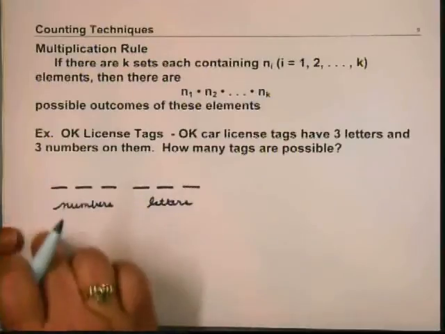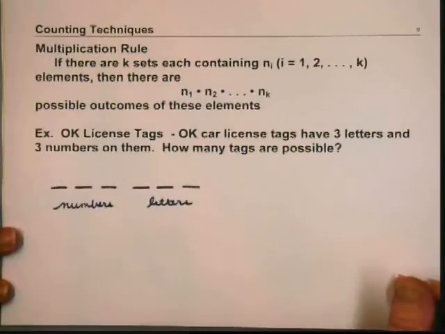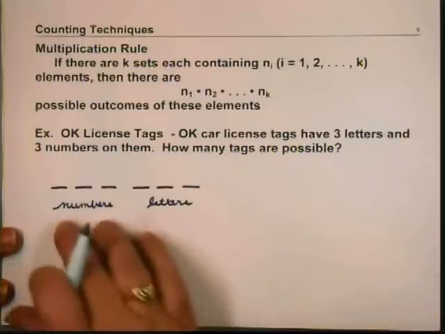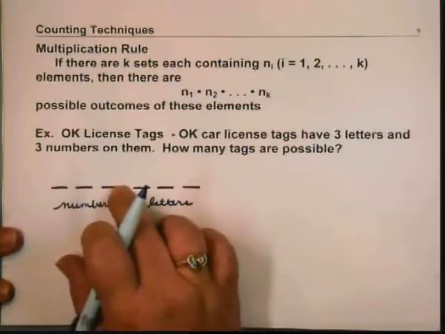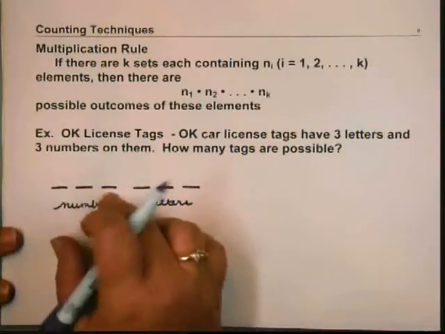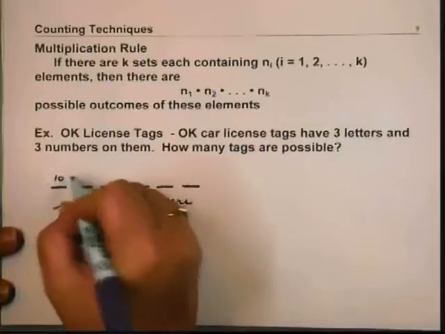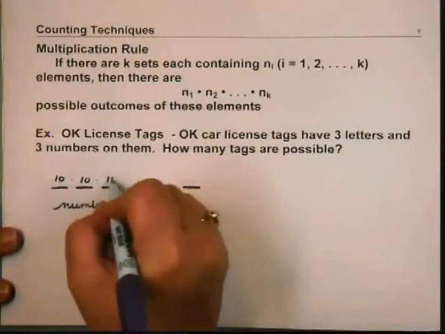Okay, and I have k sets. My k is equal to 6. How do I fill each one of these slots? Okay, so how many different numbers can I put here? Well, I can go 0 through 9, right? So in each one of these places, I have 10, multiply times 10, okay?